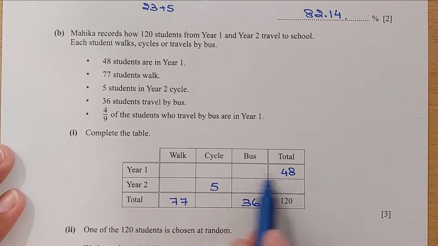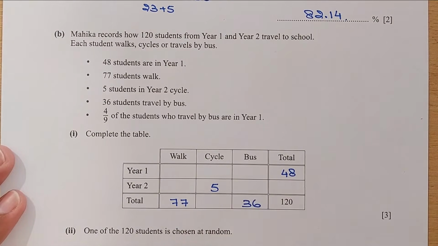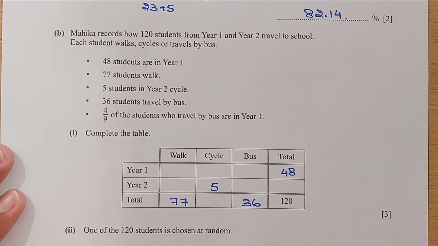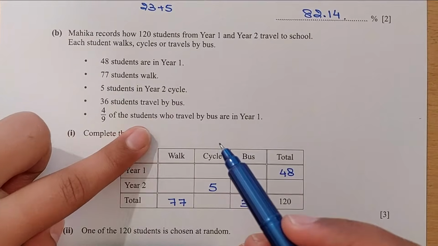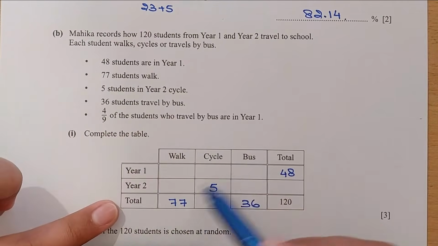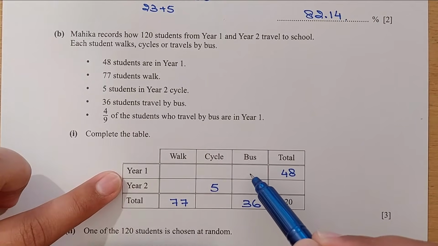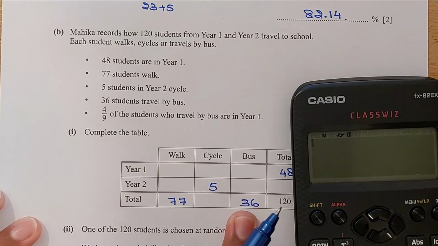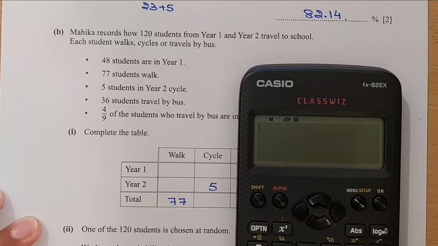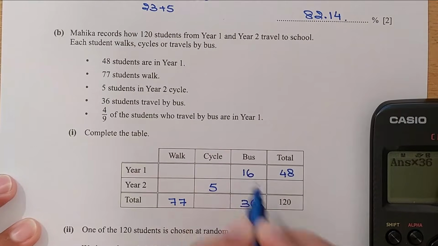So let me calculate 4 by 9 of the students who travel by bus, that is 36. 4 by 9 of 36 equals 16. So these are in year 1.